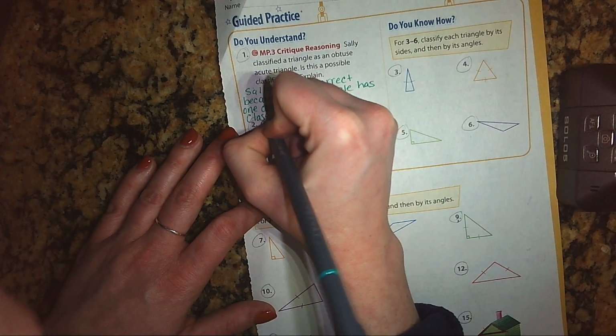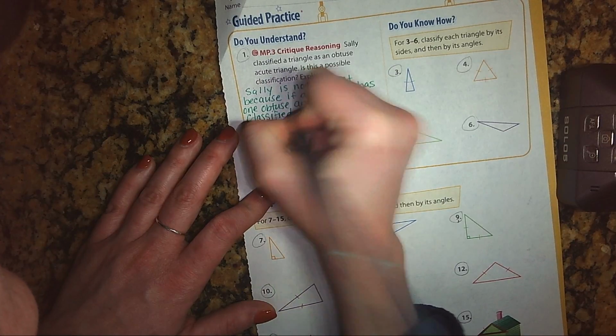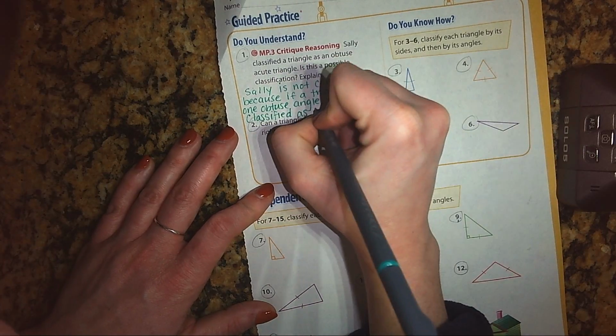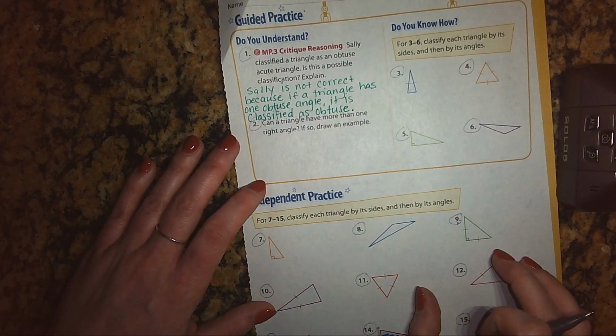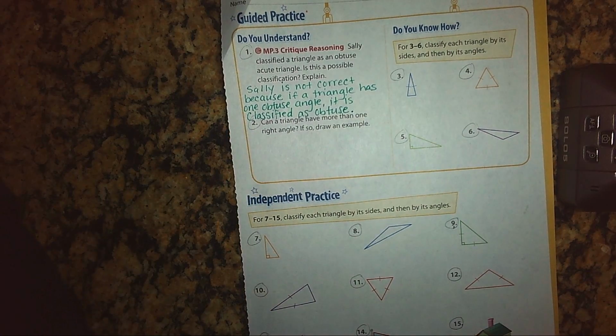It is classified as obtuse. And I'll zoom in a little bit here so you can see that better. There we go.